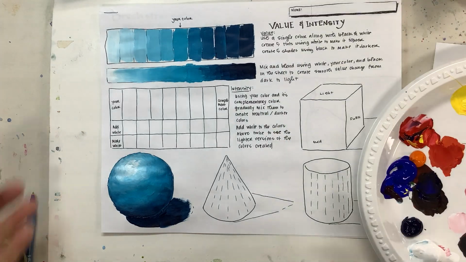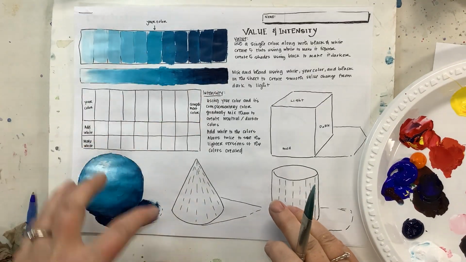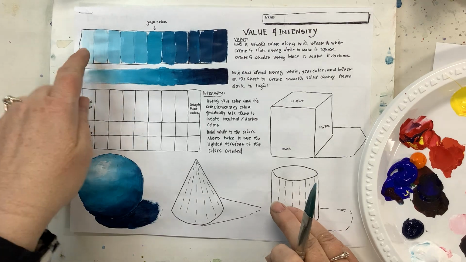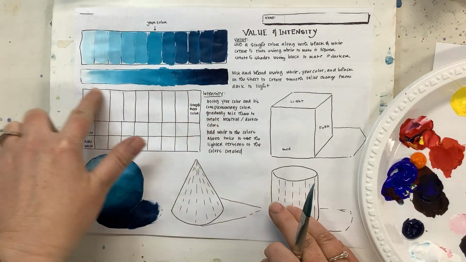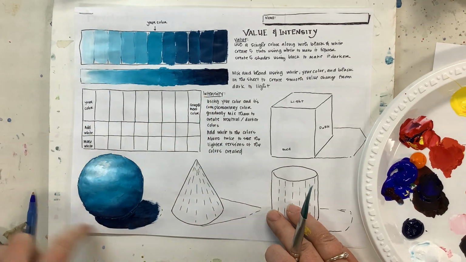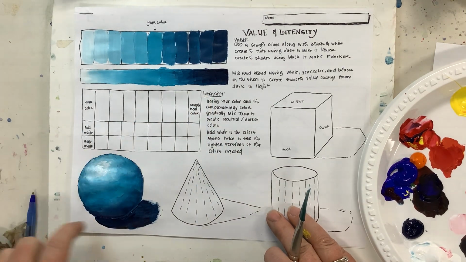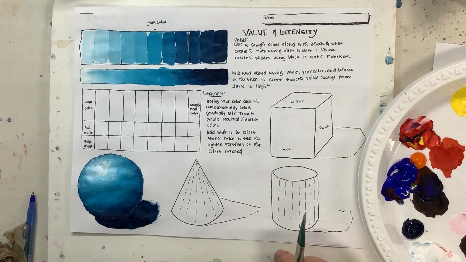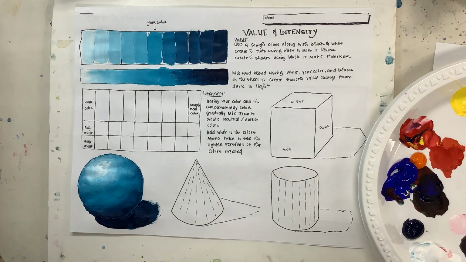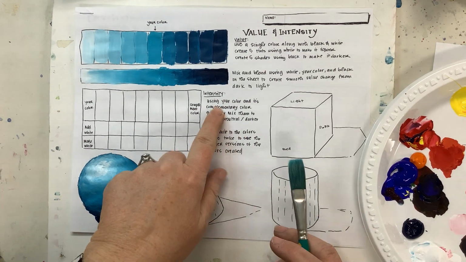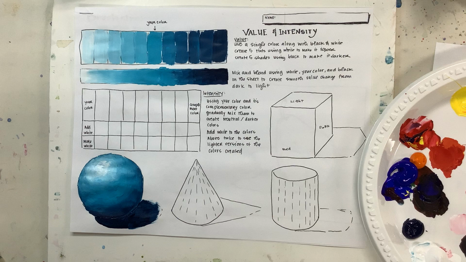All right, so yesterday we talked about value and using value by creating a value scale, using our palette, and by blending a value scale on our sheet. We then used that value scale to create a three-dimensional effect on our sphere. If you remember back to watercolor, we also learned that to create value, we can use something called intensity.